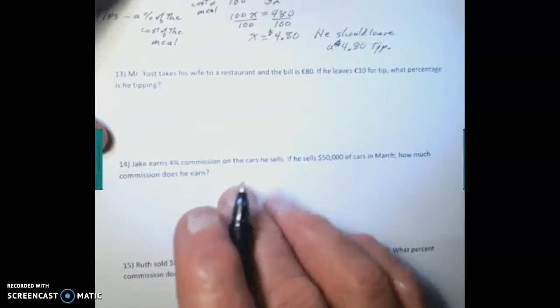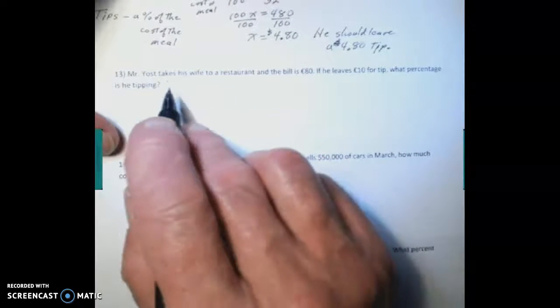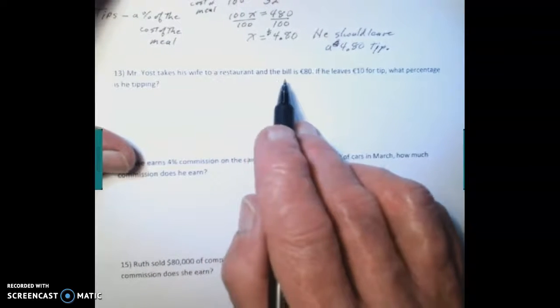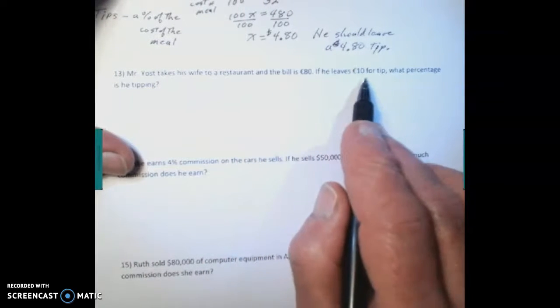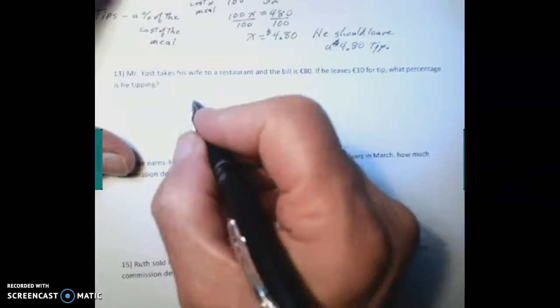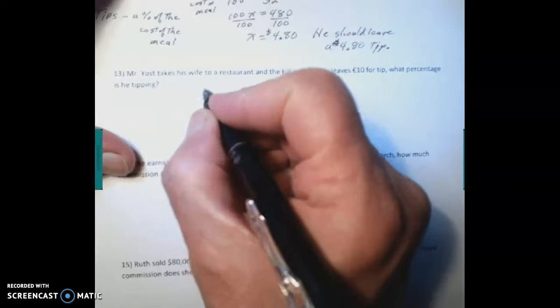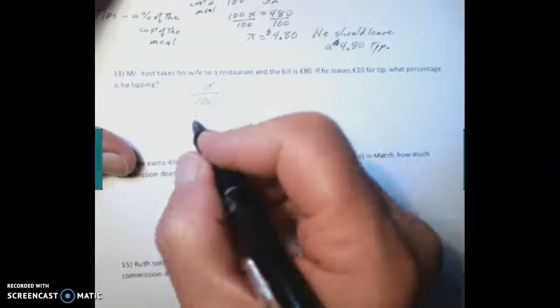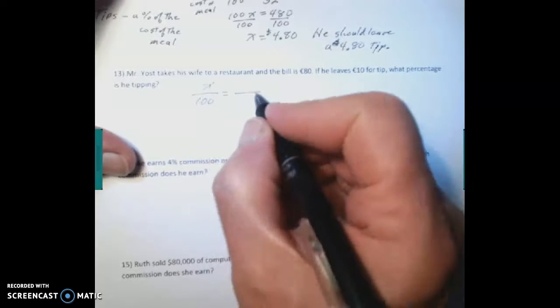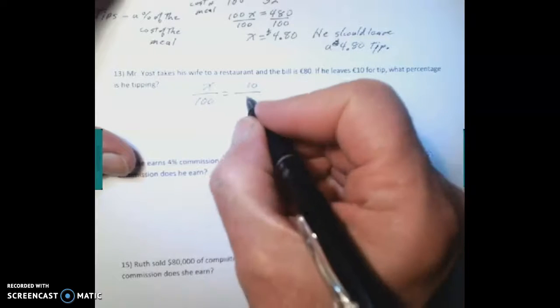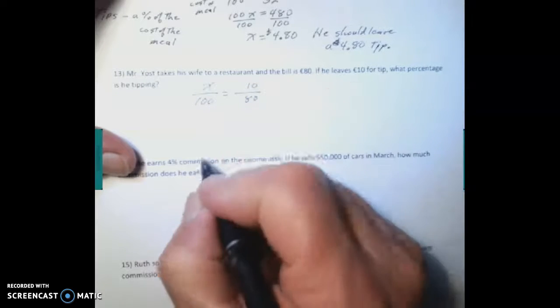Number 13, Mr. Yost takes his wife to a restaurant, and the bill is 80 euros. He leaves a 10 euro tip. What percentage did he tip? We're looking for the percent. So it's going to be x over 100, the part over the whole, and again, the tip is the part. The whole amount is the cost of the meal.